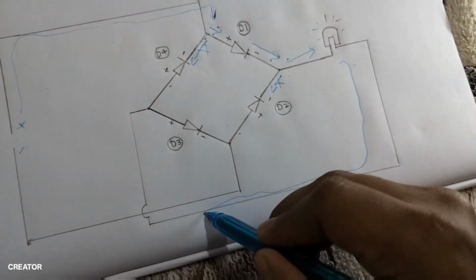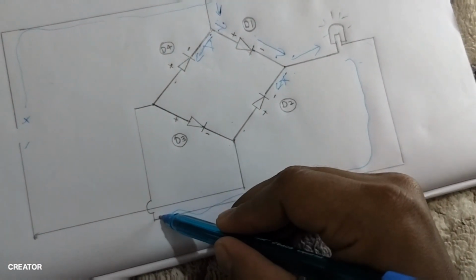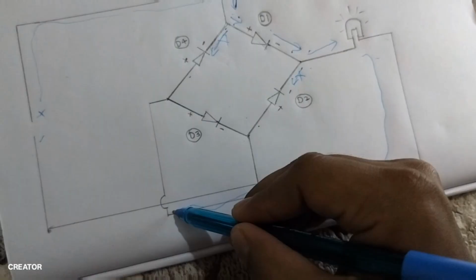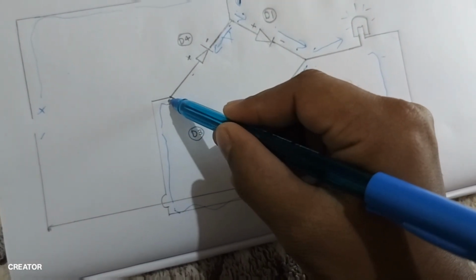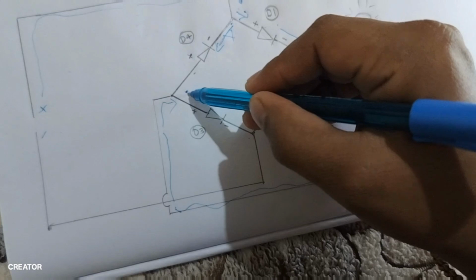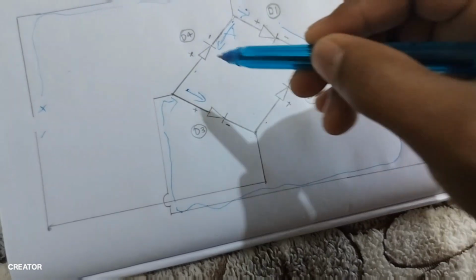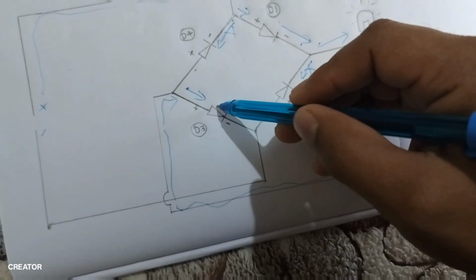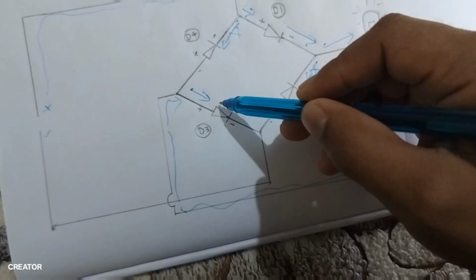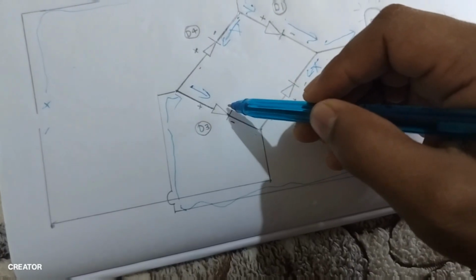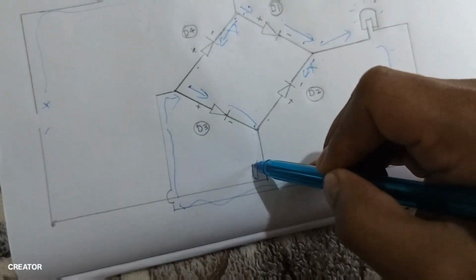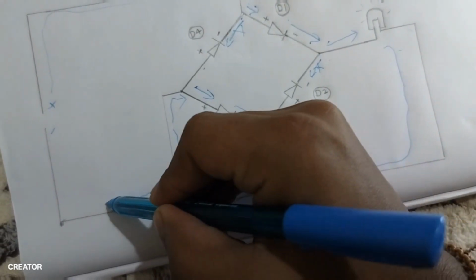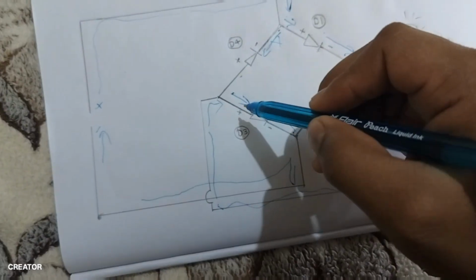Here I did not join two wires, they are not connected. So it will come this way through diode 3, because diode 3 is in forward bias, not the opposite direction. So it will allow current, and it will come to the negative terminal of the battery.